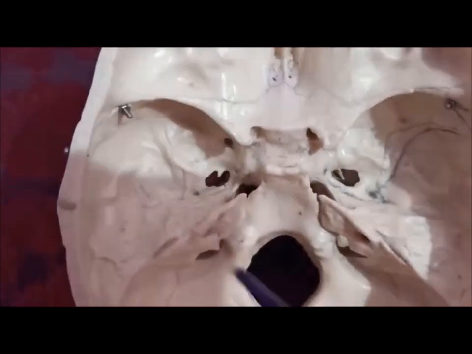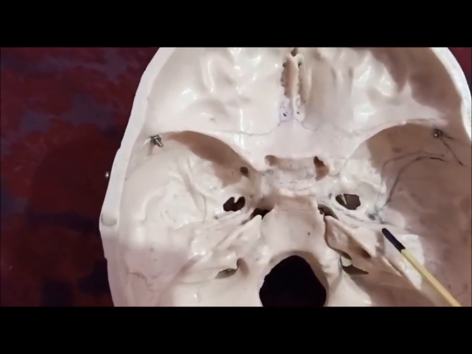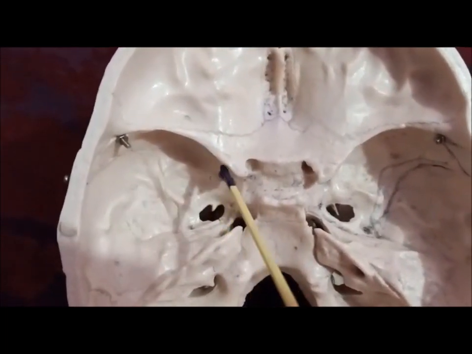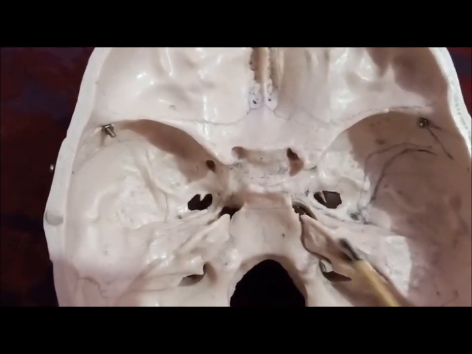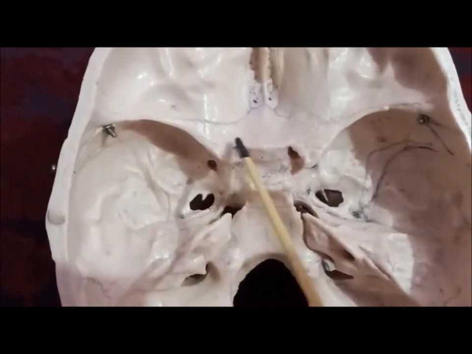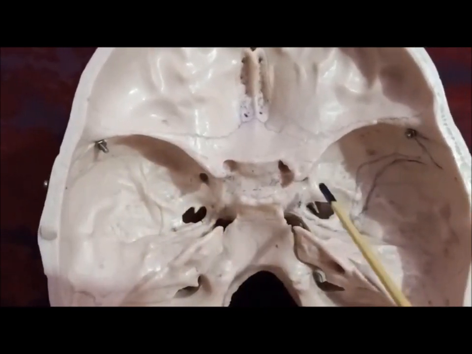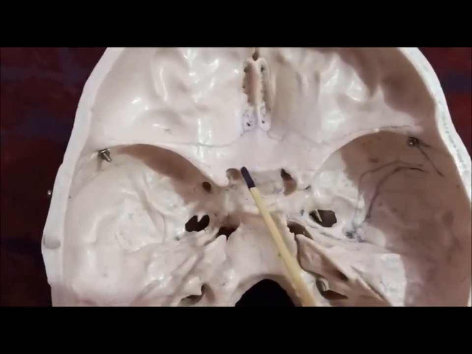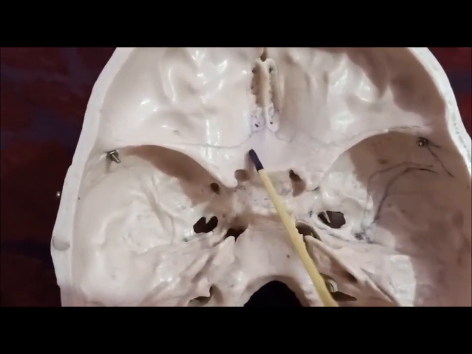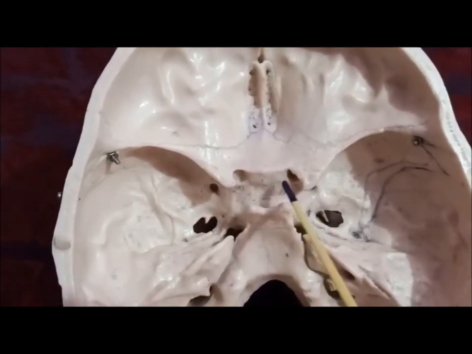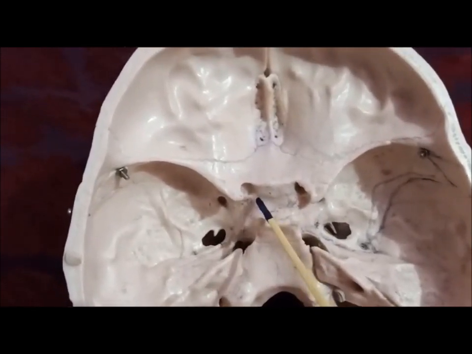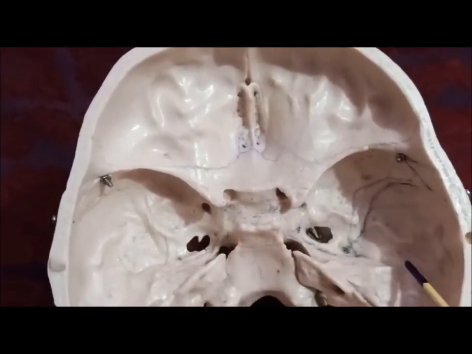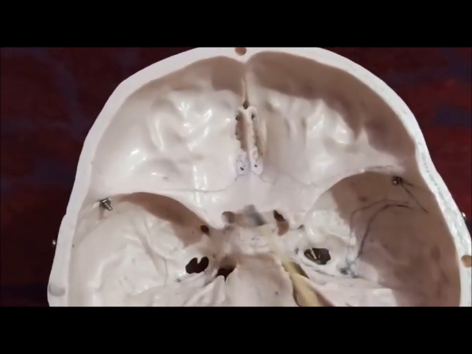Now coming to the middle cranial fossa. The anterior boundary is formed by the posterior border of the lesser wing of the sphenoid laterally, and in the median plane by the posterior border of the jugum sphenoidale. Jugum sphenoidale is a part of the body of sphenoid bone. This anterior border separates the middle cranial fossa from the anterior cranial fossa.